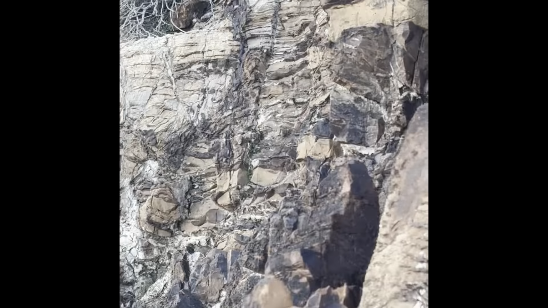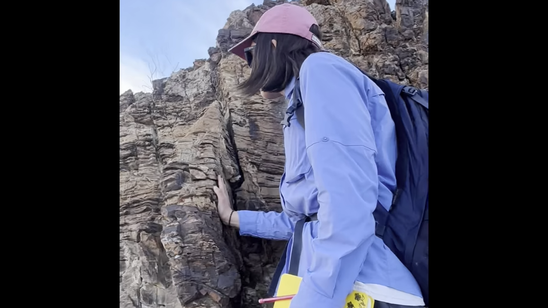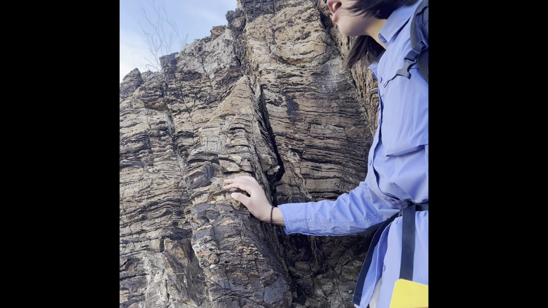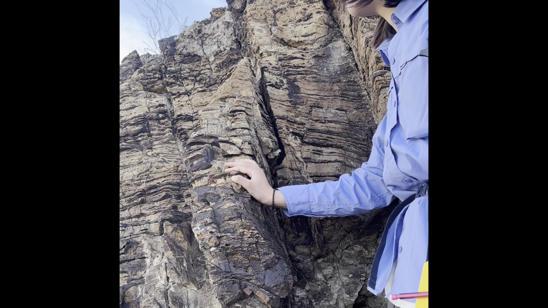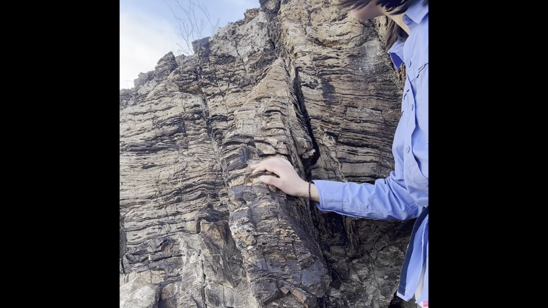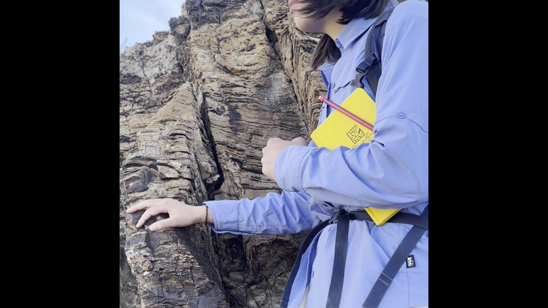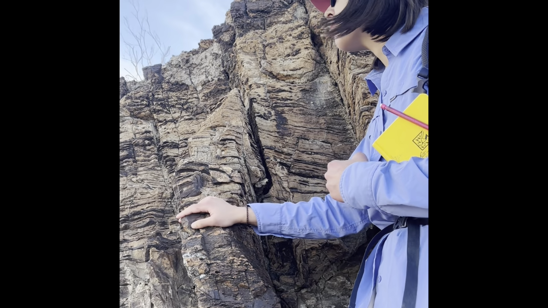When you see wavy laminations like this, that's often the cause. But we are looking for good examples of stromatolitic features, which are the more dome-shaped structures, which we might see as we continue to go up section.